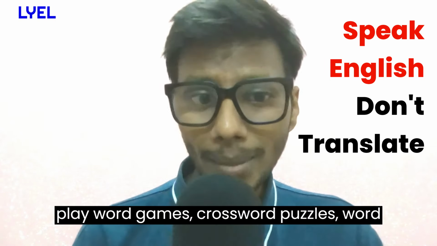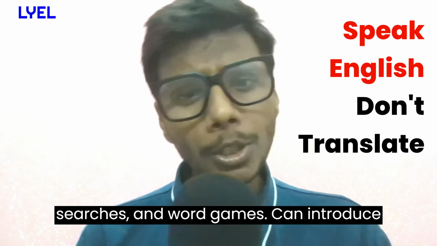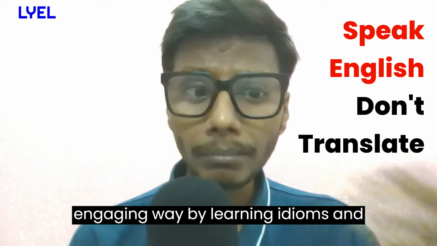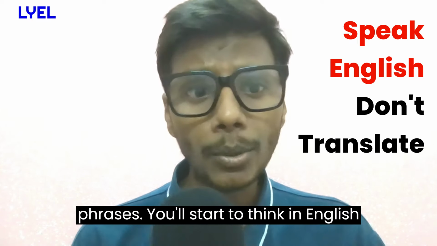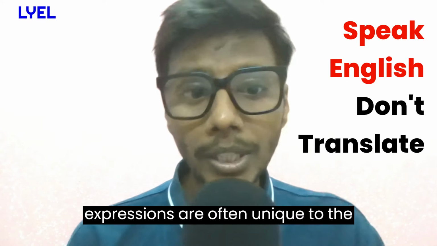Number three is play word games. Crossword puzzles, word searches, and word games can introduce you to idiomatic expressions in a fun and engaging way. By learning idioms and phrases, you'll start to think in English without translating because these expressions are often unique to the language.